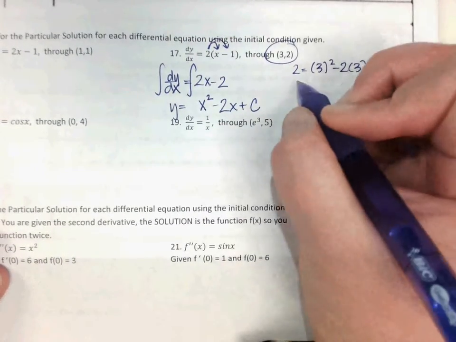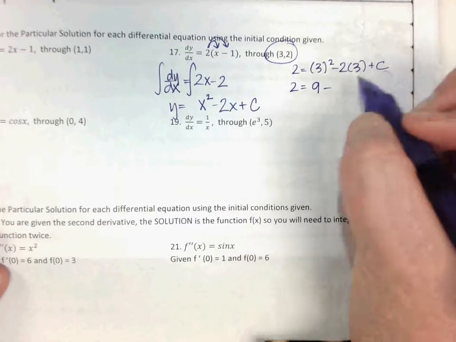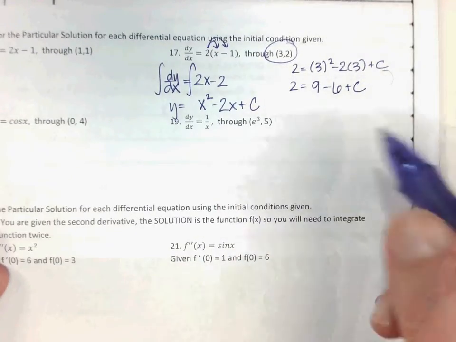Okay, 3 squared is 9. 9 minus 2 times 3 is 6. What's 9 minus 6?